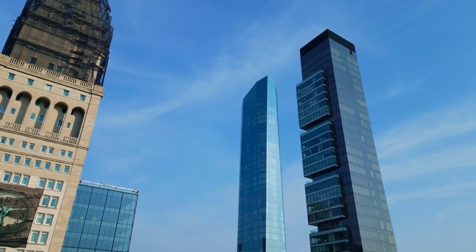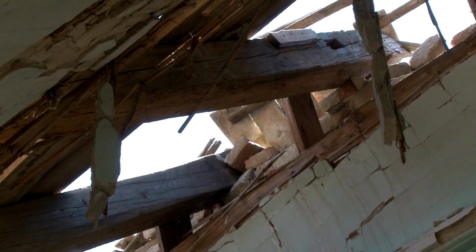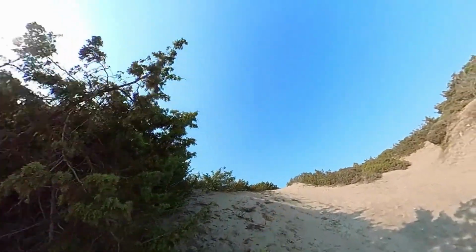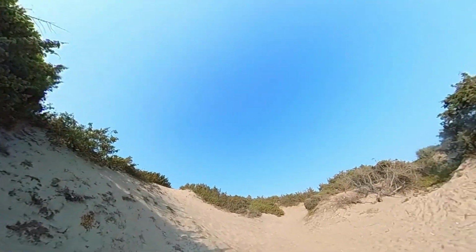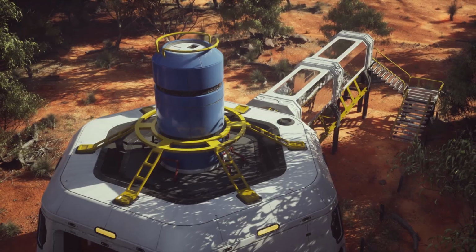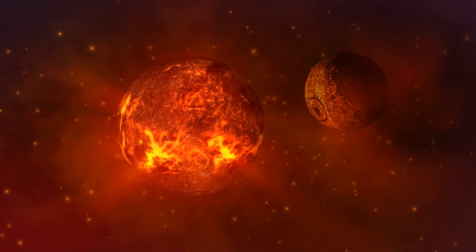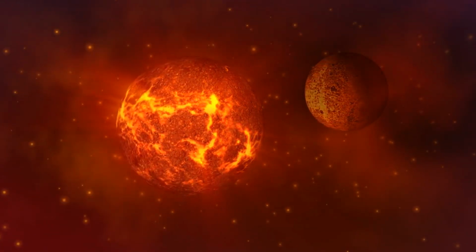Consider the materials used. Are buildings made of stone, wood, or metal? In Dune, the Fremen sea etchers are built into rock, blending with their harsh environment. Think about the scale. Grand structures can awe your audience. In Star Wars, the Death Star's massive size makes it a formidable presence.